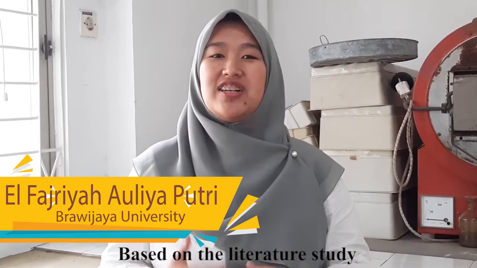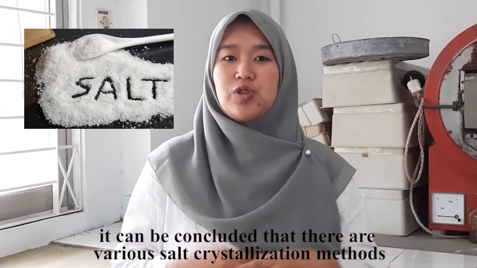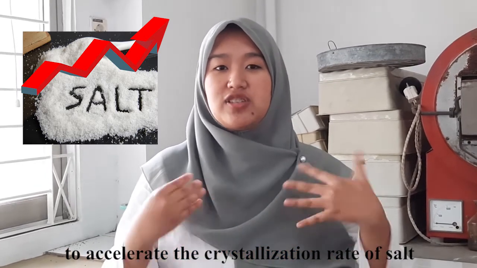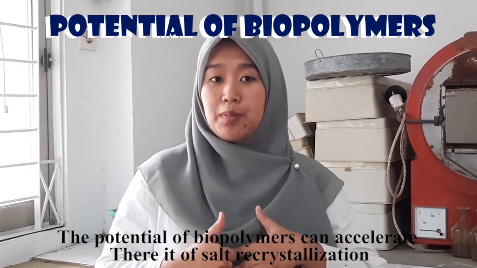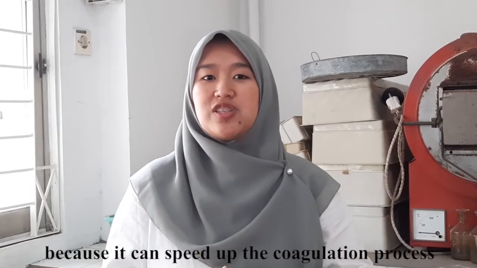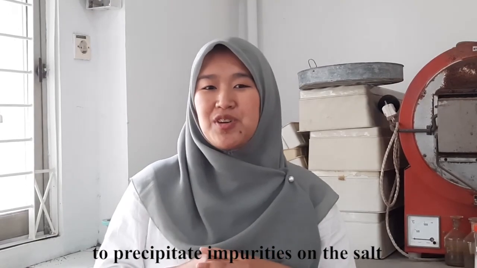The conclusion from this research is based on the literature study. It can be concluded that there are various salt crystallization methods to accelerate the crystallization rate of salt. The potential of biopolymer can accelerate the rate of salt crystallization because it can speed up the coagulation process to precipitate impurities in the salt.